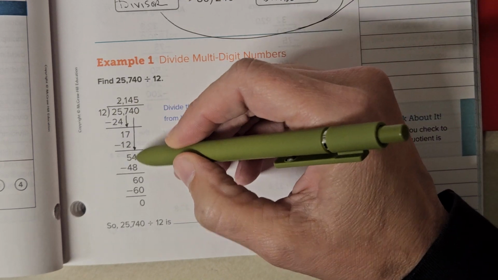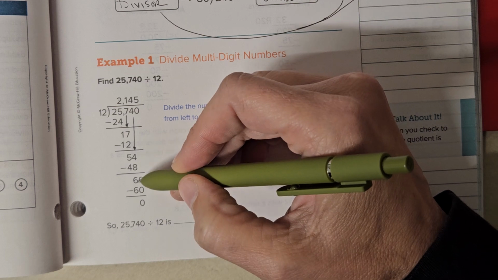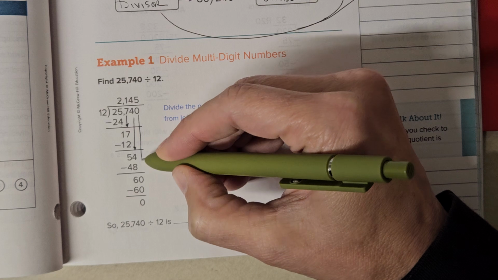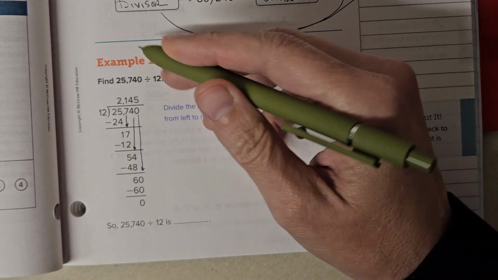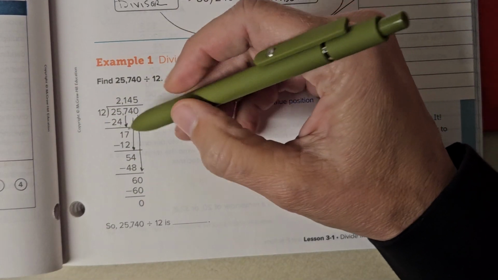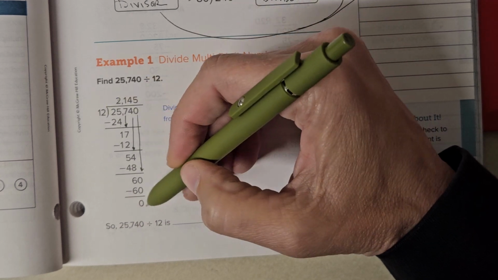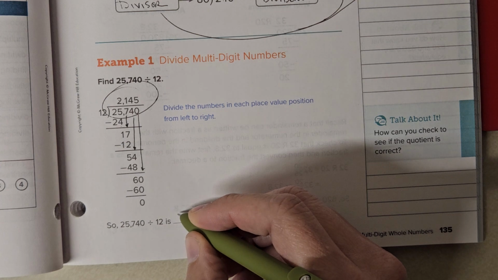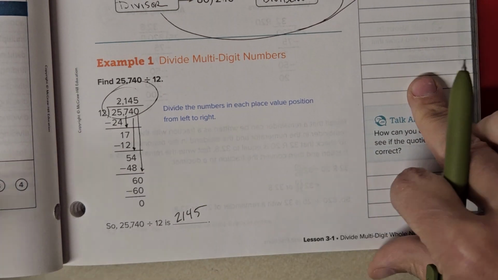Does 12 go into 54? Sure does. 4 times, and 4 times 12 is 48. Subtract. We got 6. 12 didn't go into 6. Okay, so then we bring down the 0. Remember when I told you about being precise in math helps? This is the day that it helps. Having things ordered and lined up is really helpful. And then does 12 go into 60? Sure does. 5 times, and 5 times 12 is 60. Subtract 0. And if you get 0 as your remainder, that's your quotient. 2, 1, 4, 5.